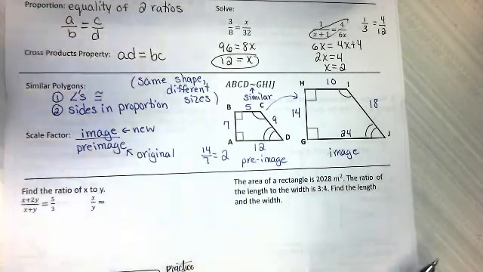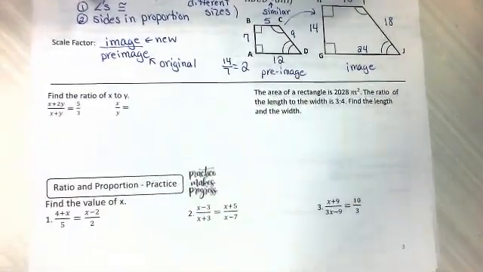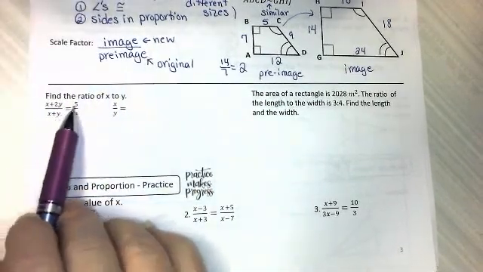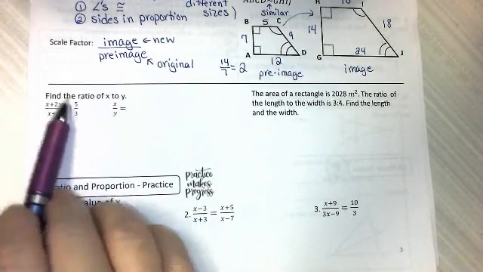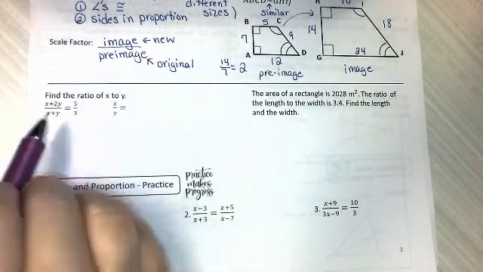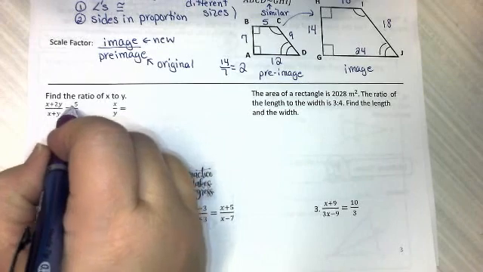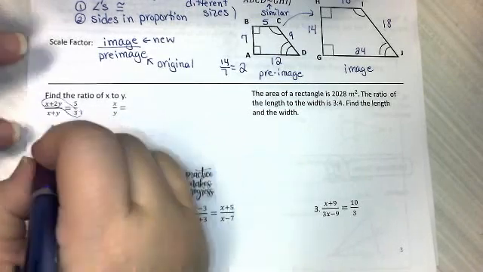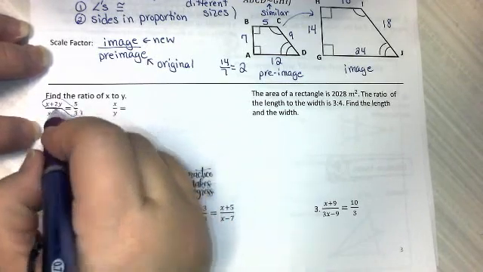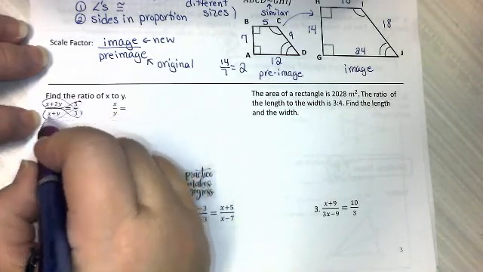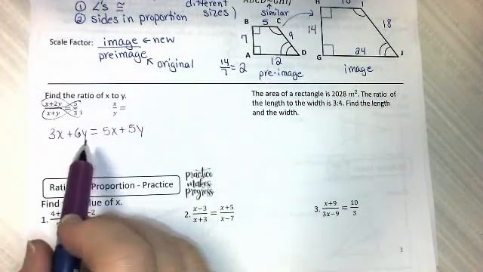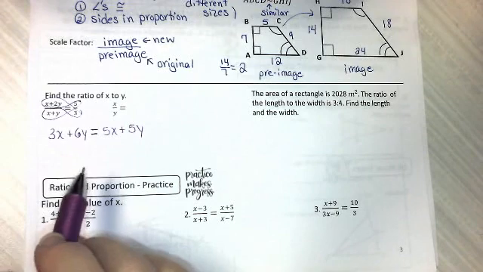Image to pre-image. All right, here's an interesting question that comes up, and it's kind of an SAT kind of question. It says, find the ratio of x to y. So I've given you an expression or an equation here, and I just want to know x to y. So here's what we do. We do our cross products. 3 times x plus 2y. So remember, we're going to distribute. 3x plus 6y equals. Then we multiply the others. 5 times x plus y is 5x plus 5y. Don't forget to do your distributive property, and there's just an equal sign in between.